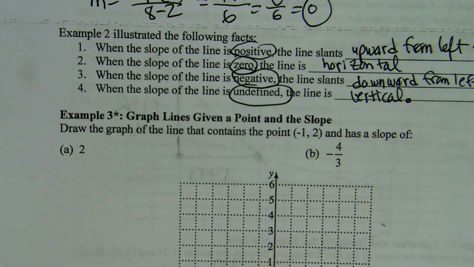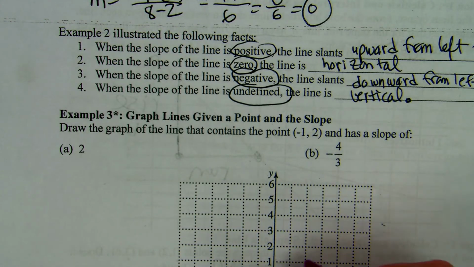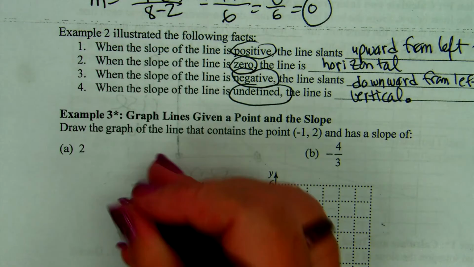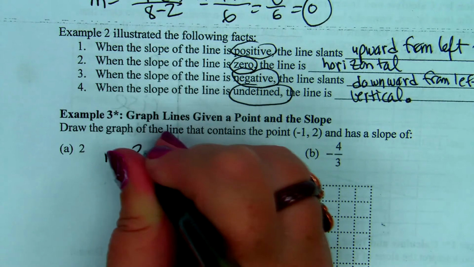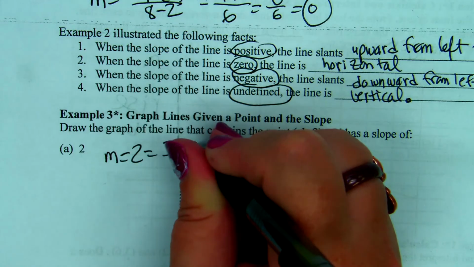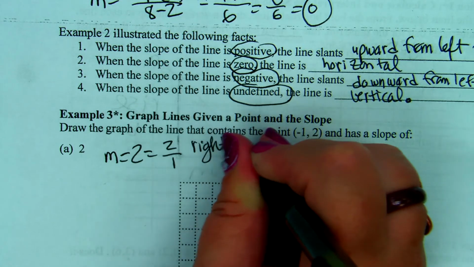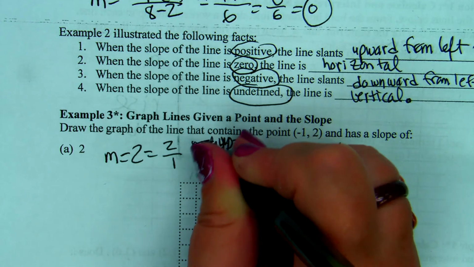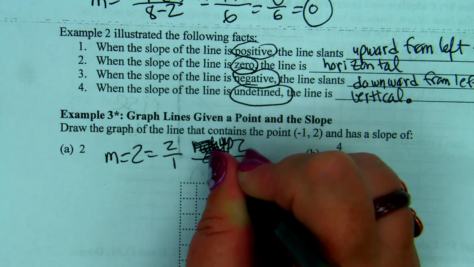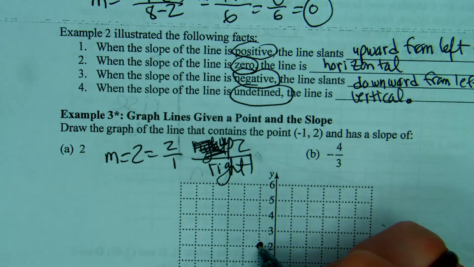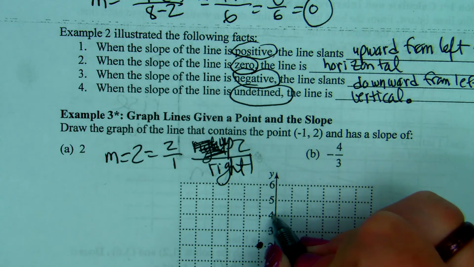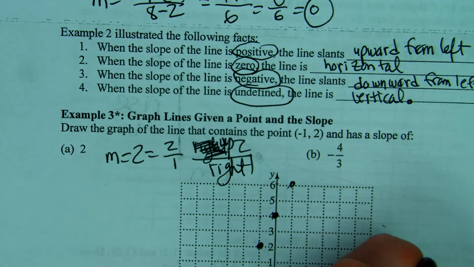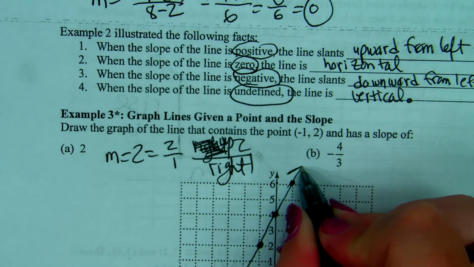So draw the graph of the line that starts at (-1, 2), and it has a slope of 2. So the slope is 2, which is 2 over 1, which is right 1, up 2. So you go up 2, right 1, up 2, right 1, down 2, left 1, and draw the line.